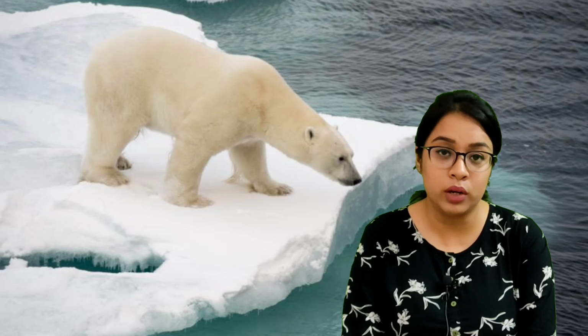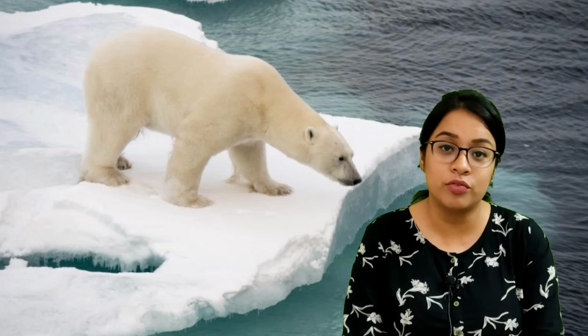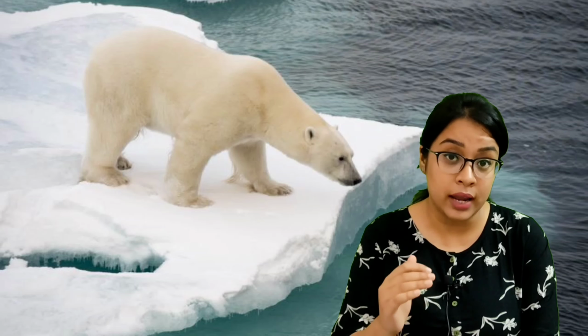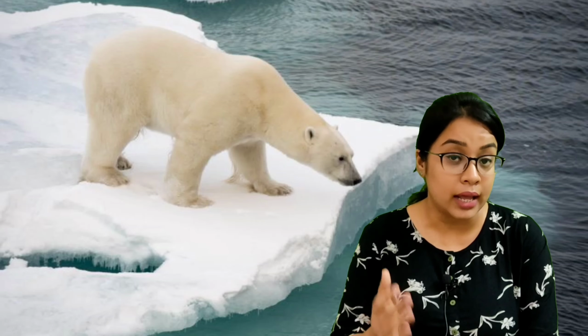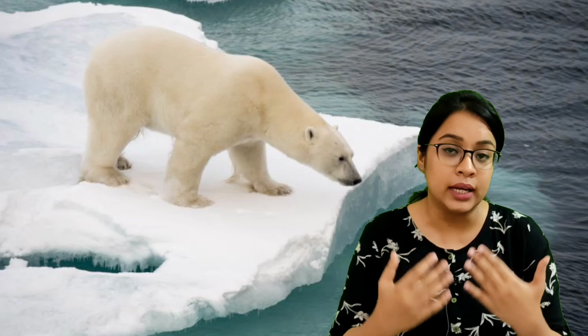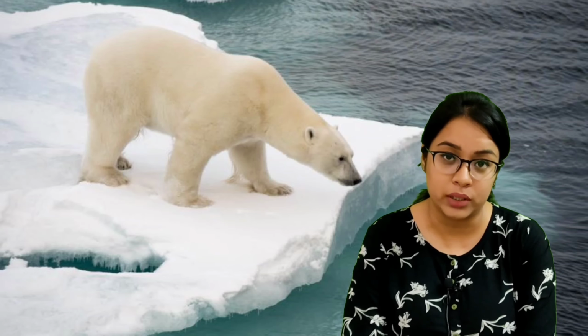Now, think about polar bears and penguins. Polar bears have a thick coat of fur. This fur acts as an insulator. It acts as a jacket, which keeps them warm and protects them from the cold, harsh environment.